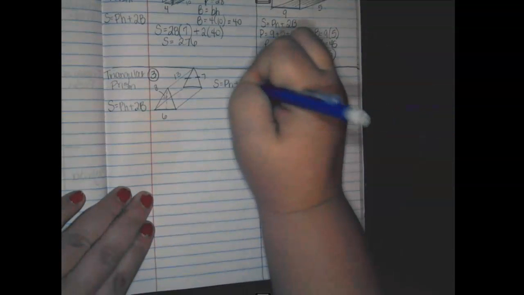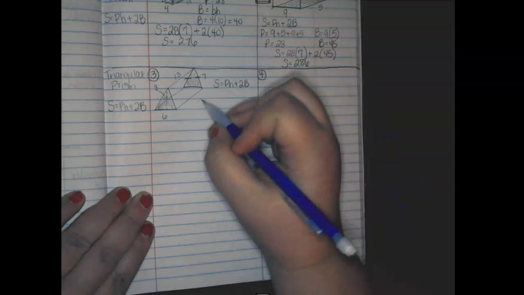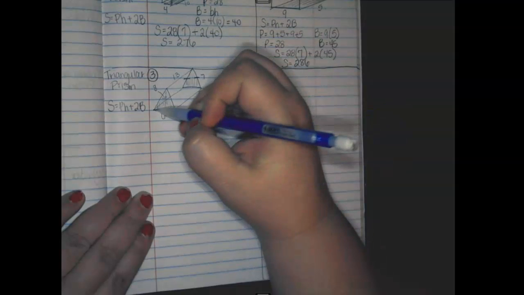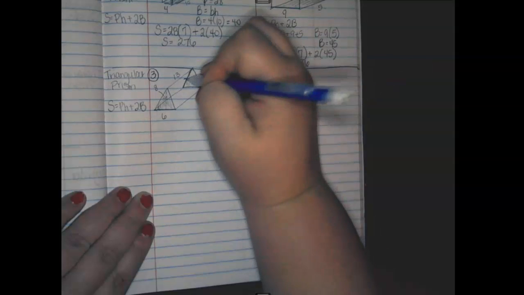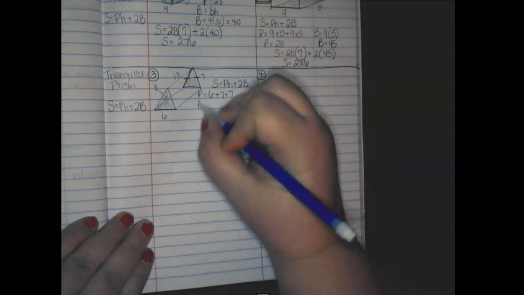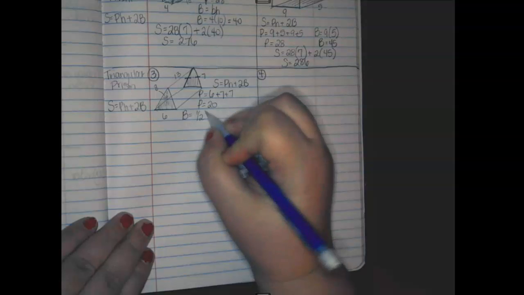Alright, so I'm going to use S equals PH plus 2B, so I need to figure out my perimeter. I'm going to shade my two bases so I can easily see that perimeter and that area. So P is going to be adding my 3 sides. Well, I can see one side here is 6. I see one side there is 7. The third side's also going to be 7 because these two lines right here tell me that those sides are equal. So big P equals 20. Big B, my formula for a triangle is 1/2 base times height.